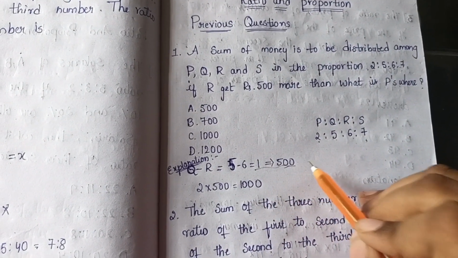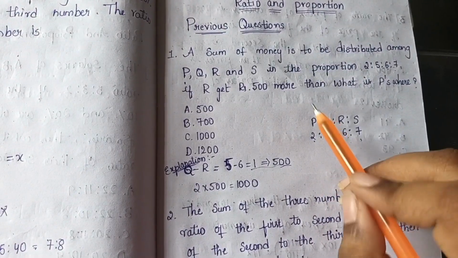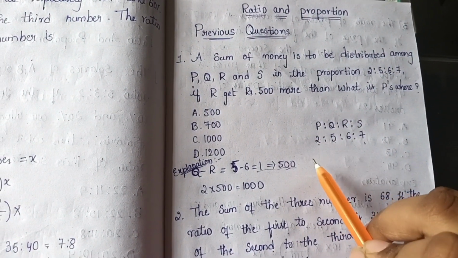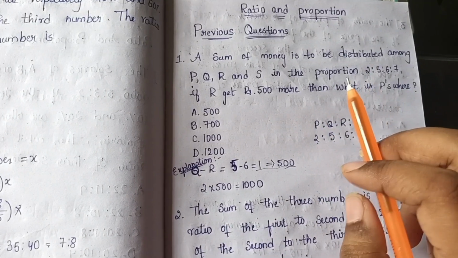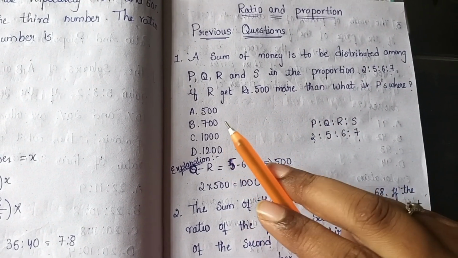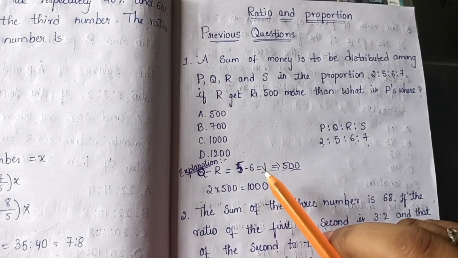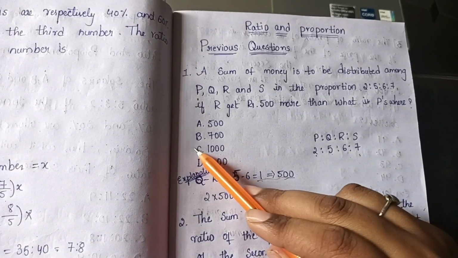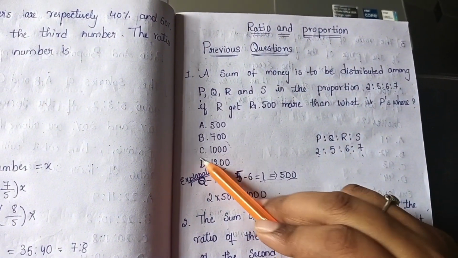So this is the most important step. Then P has 2 parts. So 1 part is 500. Therefore P is equal to 2 into 500, which is 1000 rupees. So the answer is 1000. Option C is the correct option.